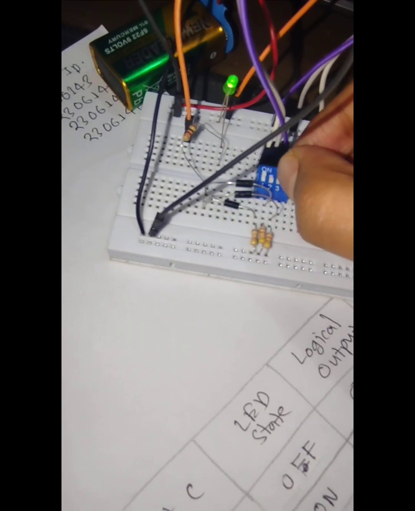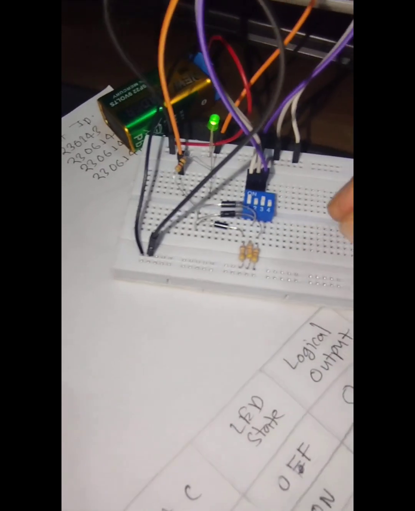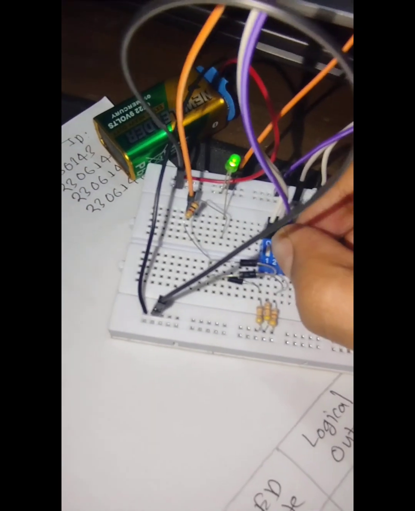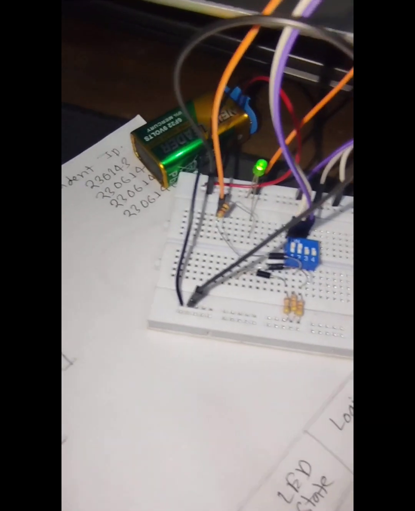1. Next one is 1, 0, 1. So 1 is already turned on. We should turn on the 3. 1, 0, 1 here. LED state turned on. So it's on, 1. And 1, 1, 0. So here 1 is on, 2 should be turned on, and 3 off. That's for A, B, C respectively, and the light is still turned on. So here it will be on, logical output 1.